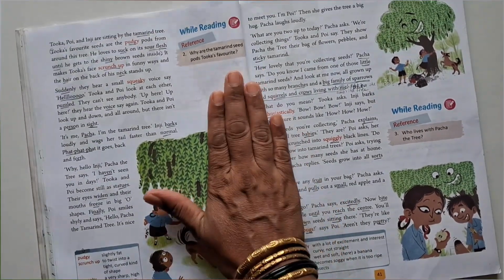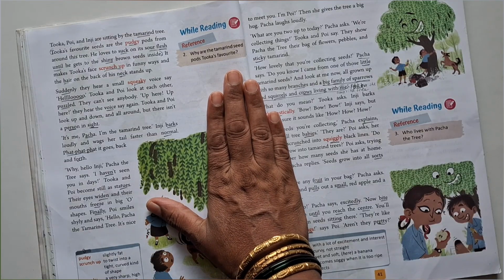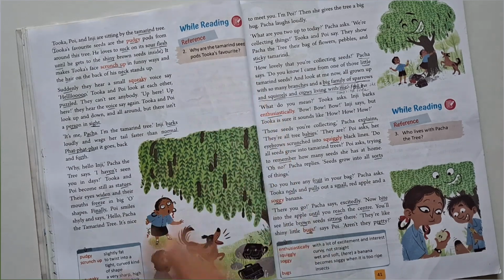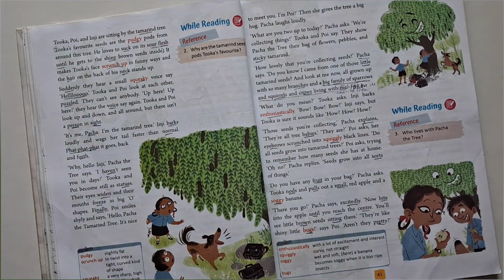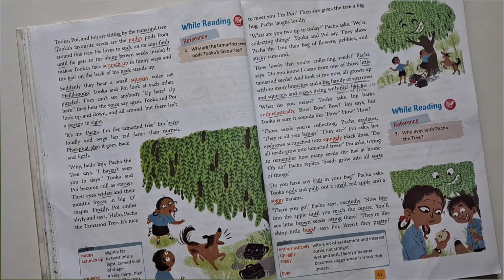Second one, why are the tamarind seed pods Toka's favorite? The tamarind seed pods are Toka's favorite because he loves to suck on its sour flesh until he gets to the shiny brown seeds inside.